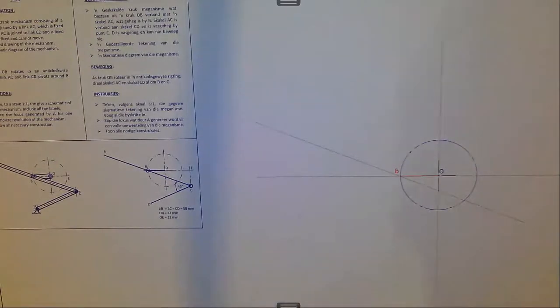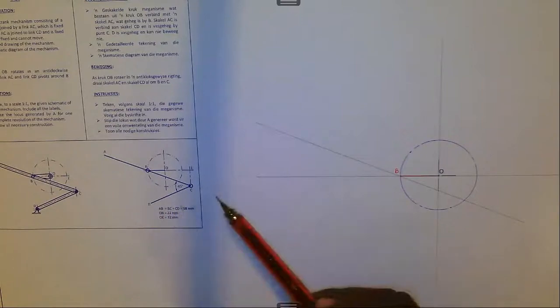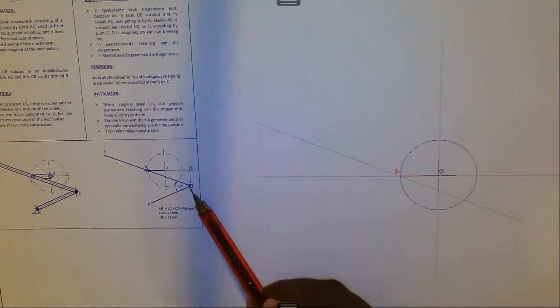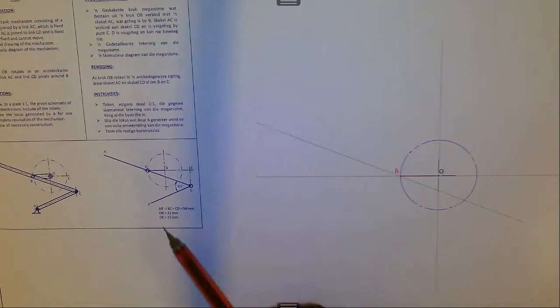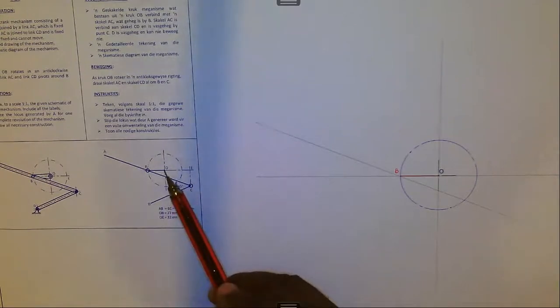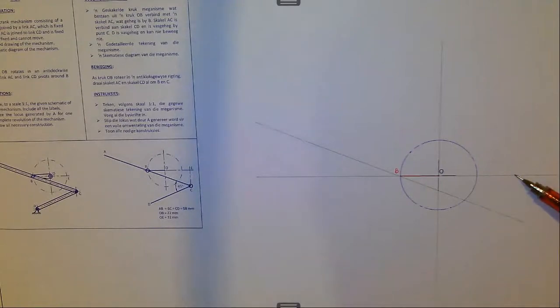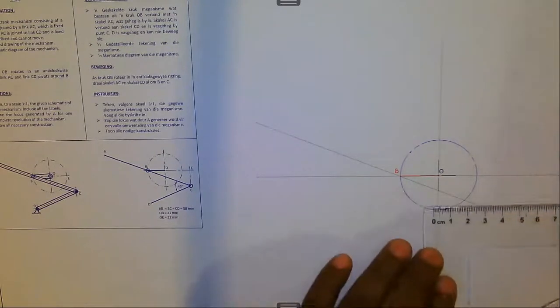What we are given is O to E. That is 32, from point O to point E. So if we get point E somewhere here, we drop it down, we would naturally be able to get point C. So let's measure 32 for OE.